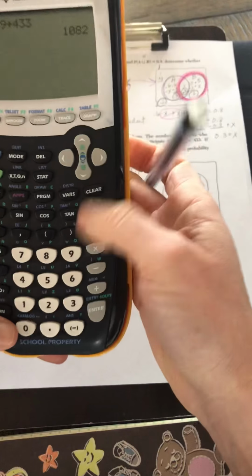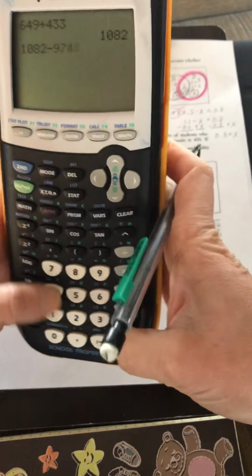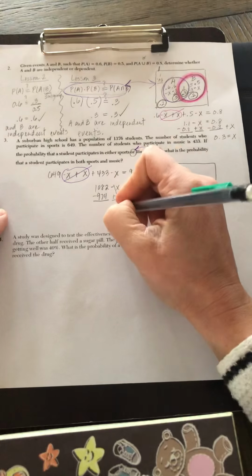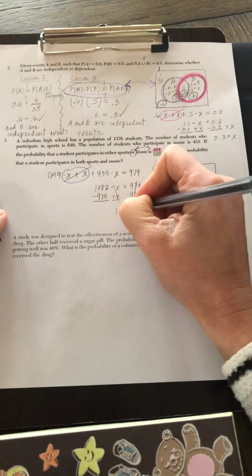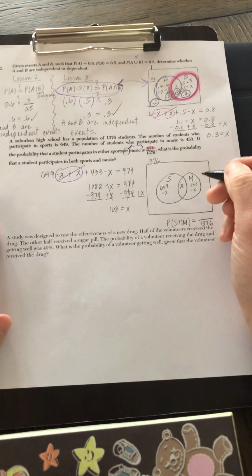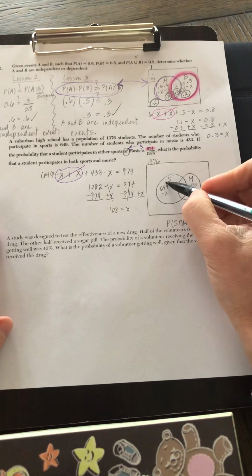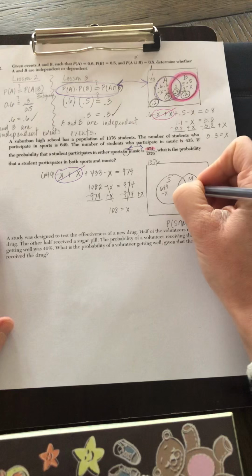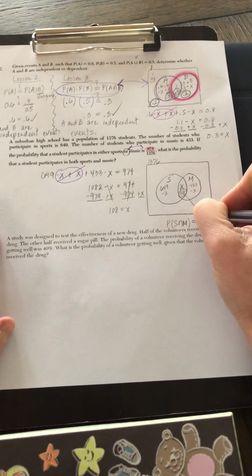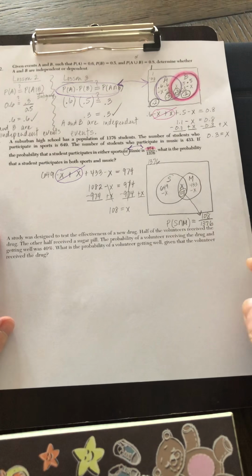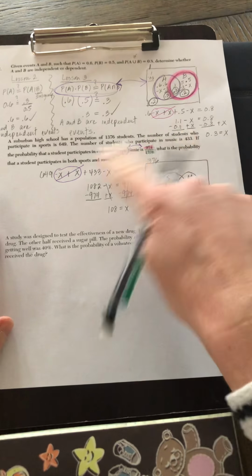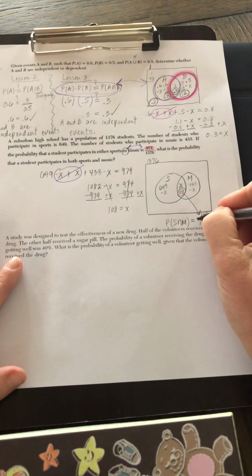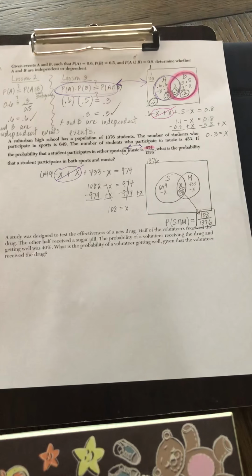So 1082 minus 974 is 108. Okay, so we just found out the number of students that play sports as well as music: 108. And that's the numerator of our final answer. Looking over the directions, it did not say that we have to convert to a decimal or a percent, so we're just going to leave it like this.